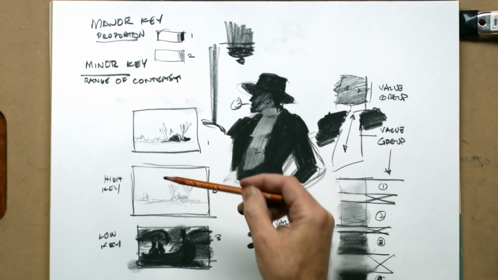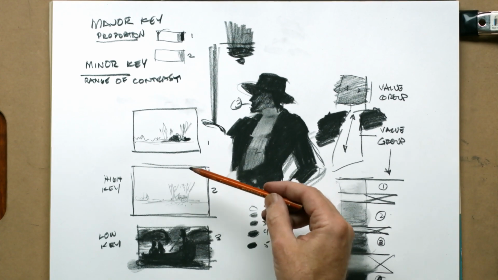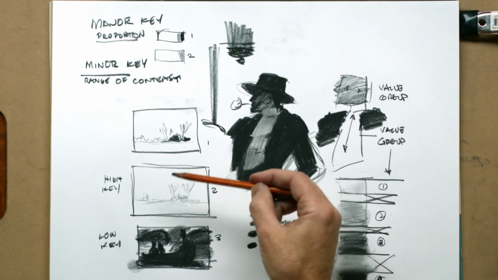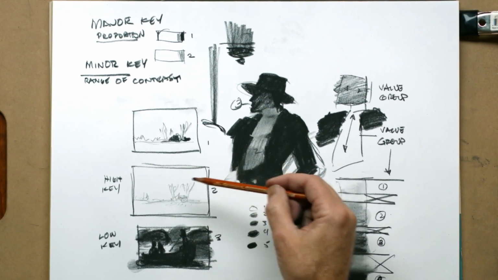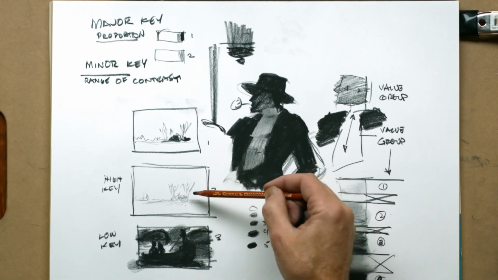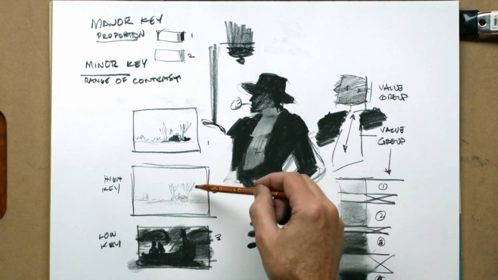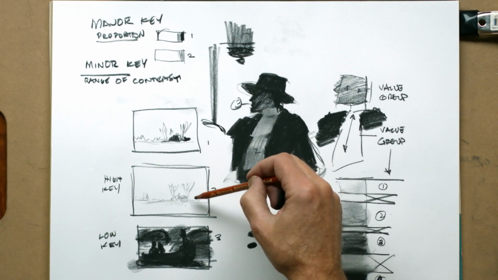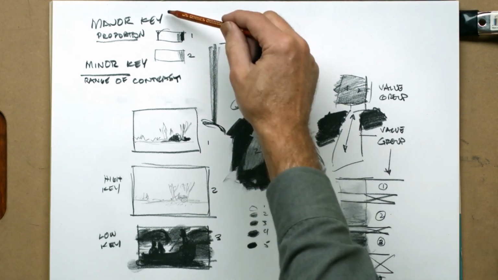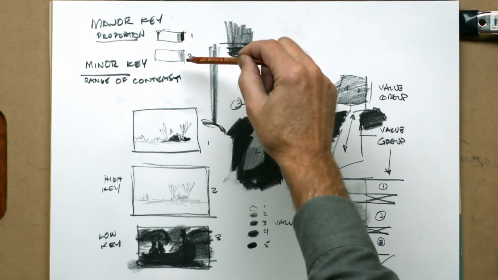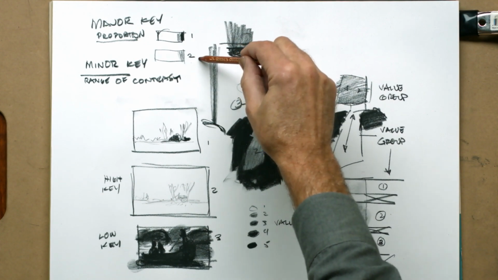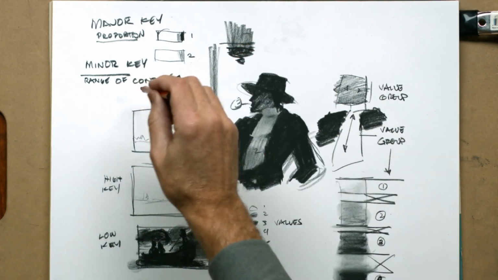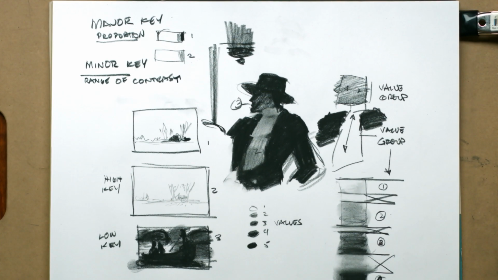There's not much contrast. Low doesn't always mean dark. Low means little. Okay? There's little contrast. So this would mean there's low contrast. So number 2 would be high major key and very low contrast, or low minor key. So think of your minor key as your contrast, your range of contrast. That's very, very, very important. Okay?